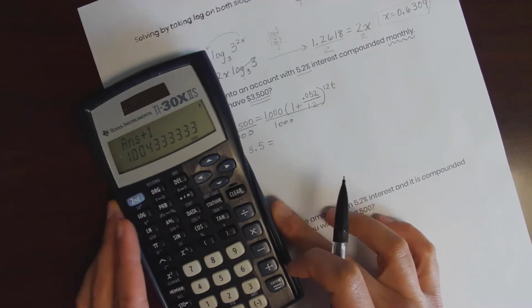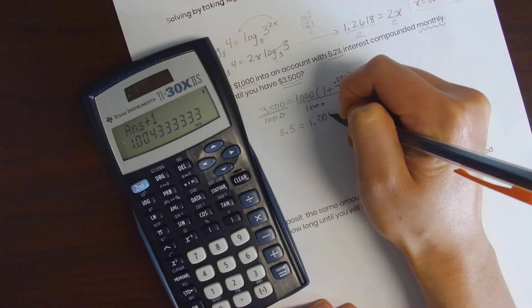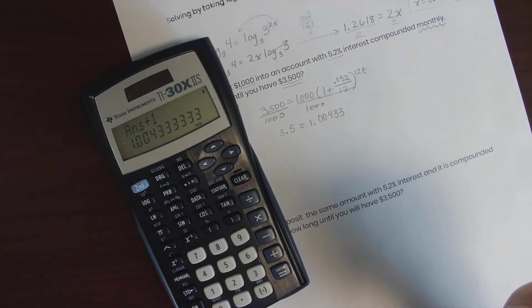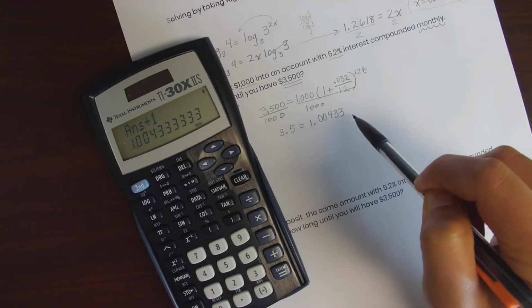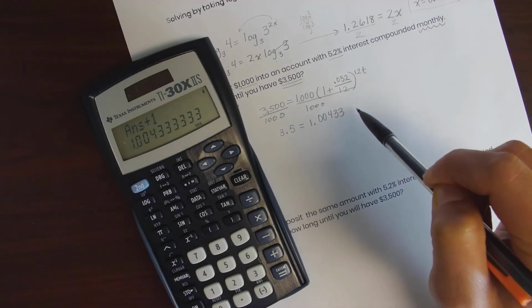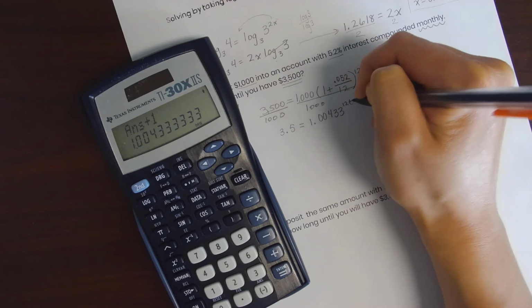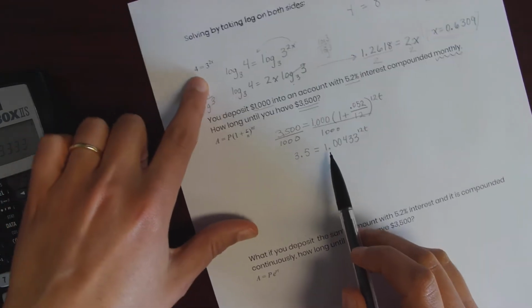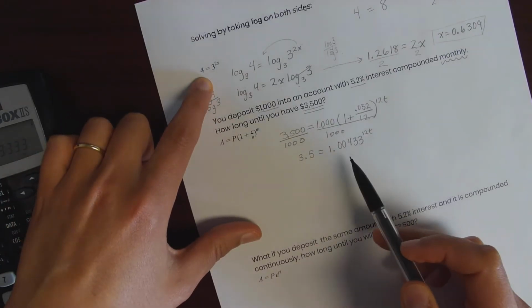And I'm going to write this out as 1.00433. That's as far as I think I really need to go. We put it out to more decimal places so that we have a more accurate answer. So this is raised to the 12t. Okay, so at this point I'm where we started, except we're working with decimals.